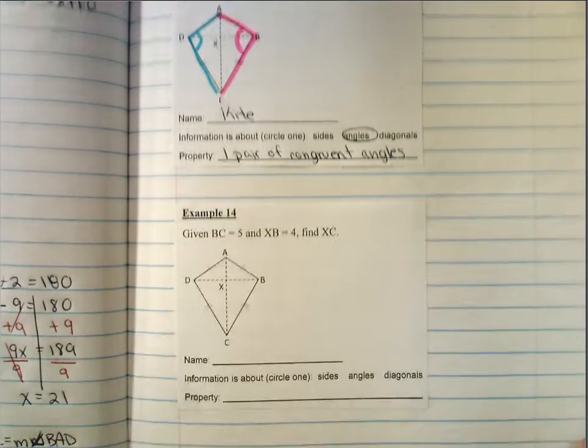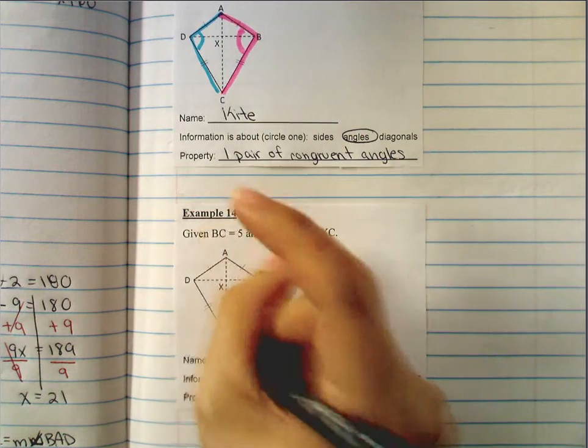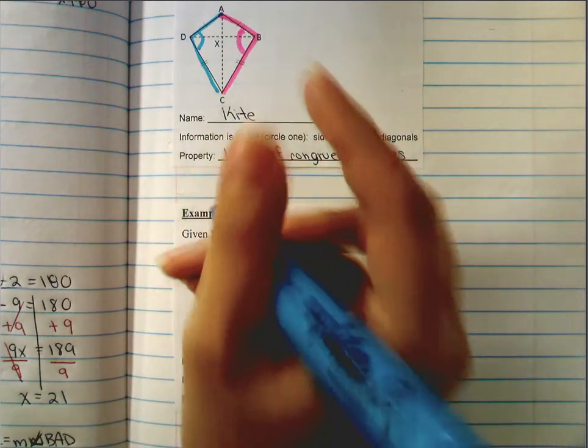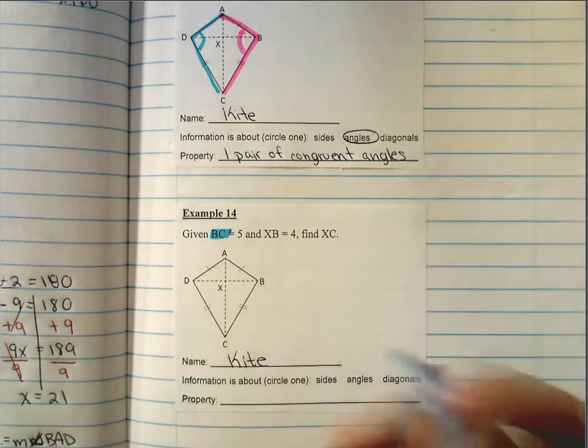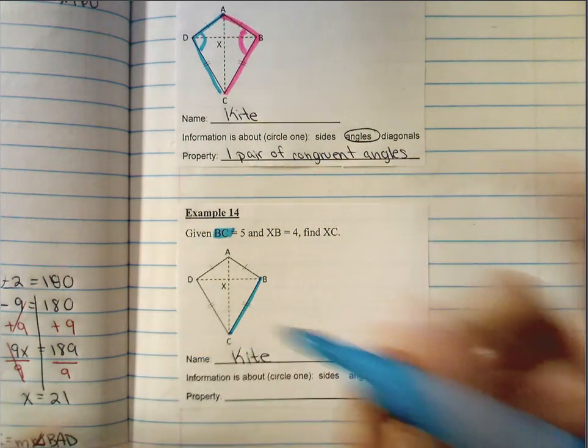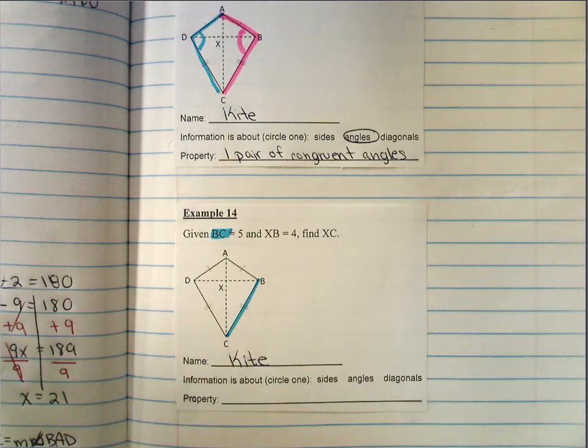So let's look at this one. I have a kite, so it's still a kite, and I'm going to label my information. So the information they're giving me is BC equals 5. So from point B to point C, that side right there, that is 5.